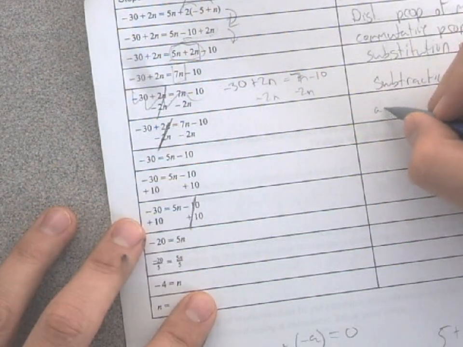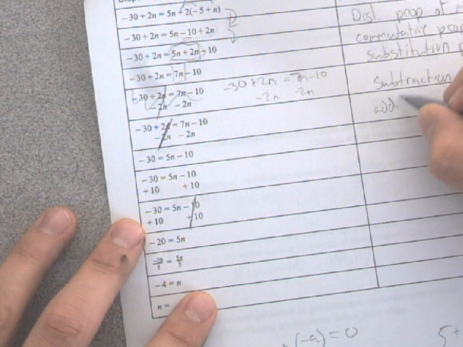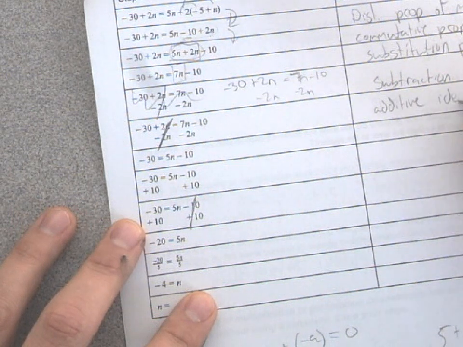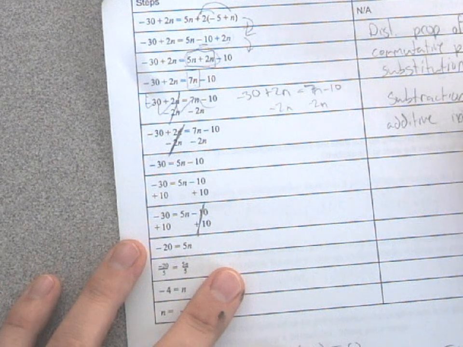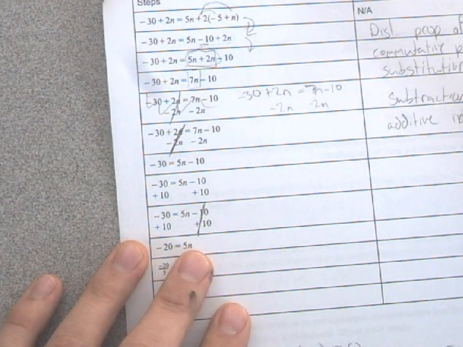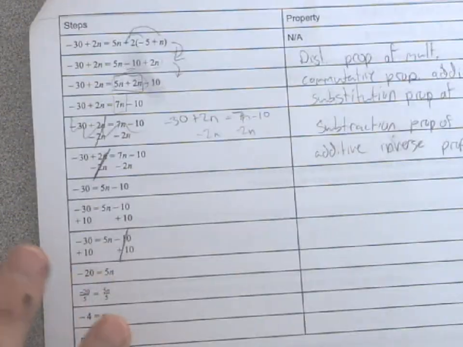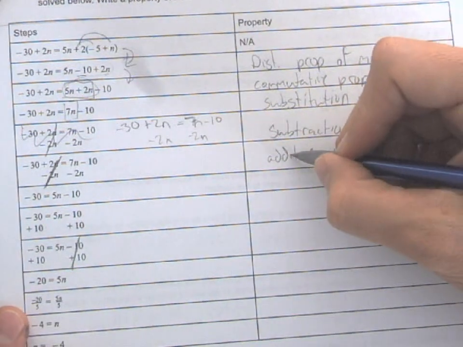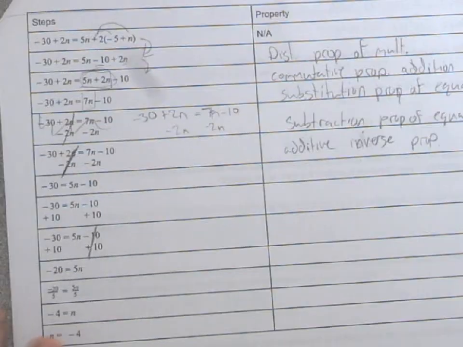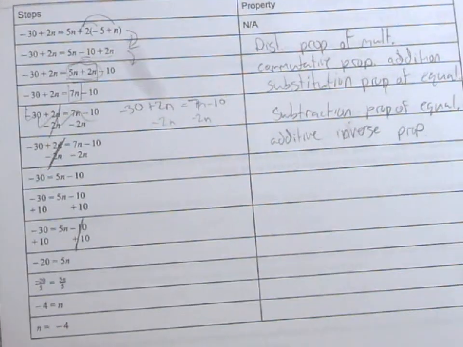So this is the additive, sorry, not identity, inverse property. Or you could call it the inverse property of addition. Remember that there's an inverse property for addition and there's an inverse property for multiplication. We're going to see them both in this problem. All right, so we canceled those out and we're down to here.